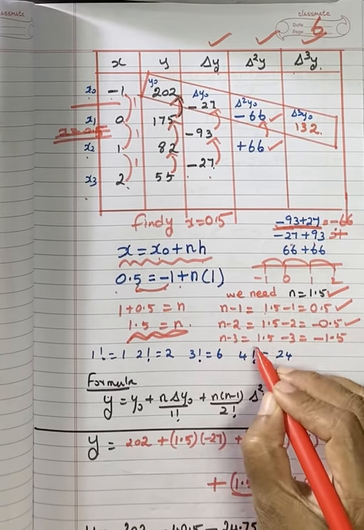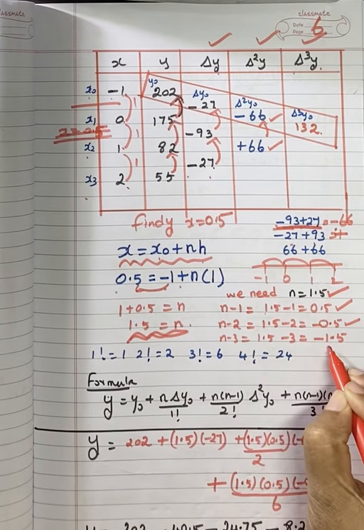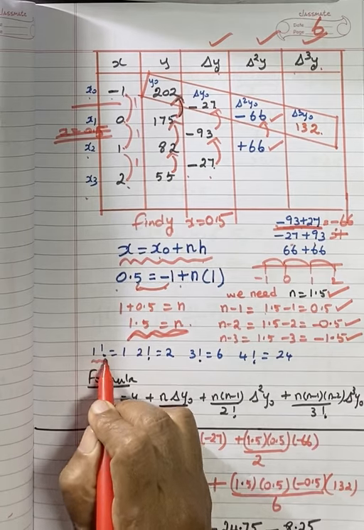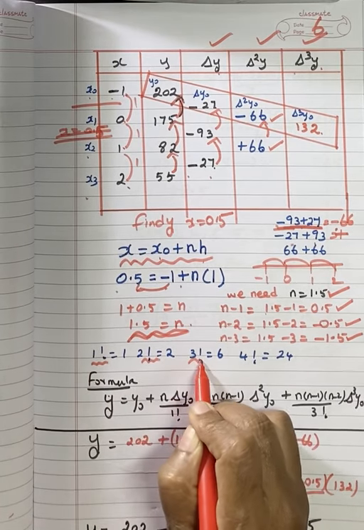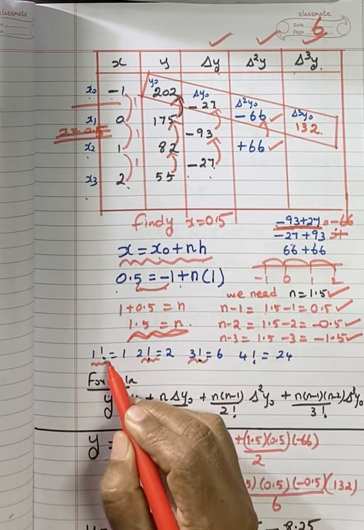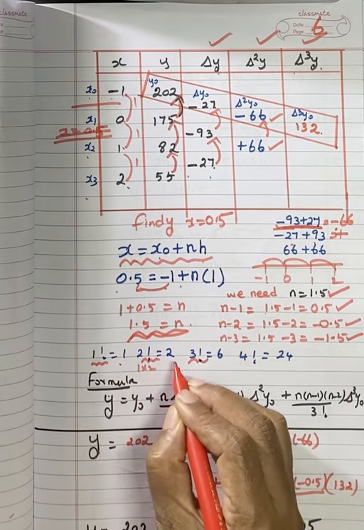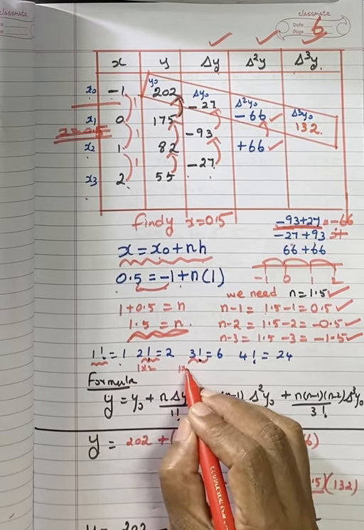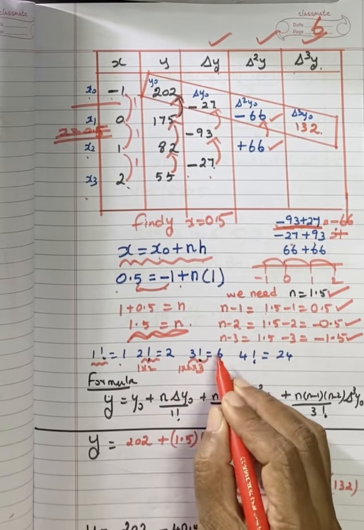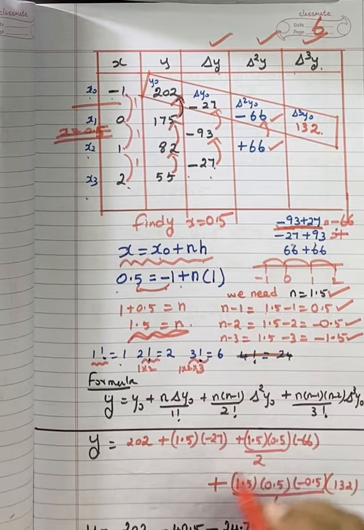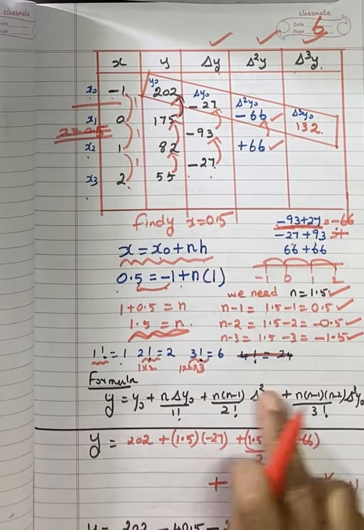N minus 3 means 1.5 minus 3, it is minus 1.5. In the formula, I need 1 factorial, 2 factorial, 3 factorial. 1 factorial is 1. 2 factorial is 1 into 2, so 2. 3 factorial is 1 into 2 into 3, so it is 6. I don't want 4 factorial, so I leave this. Okay. Now my formula is this one.